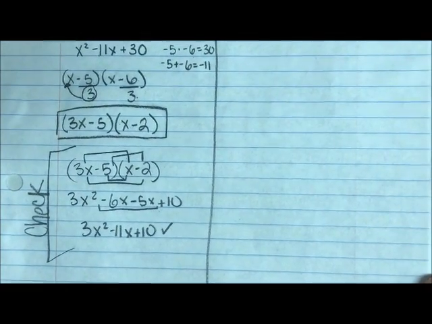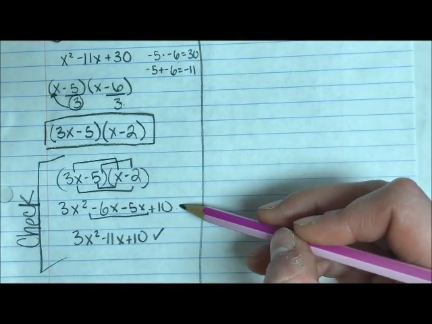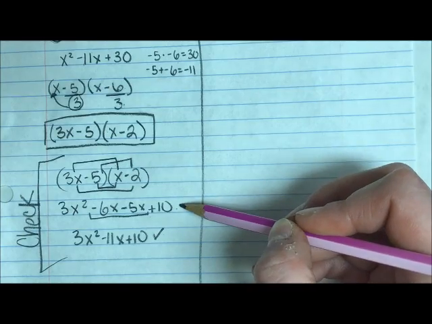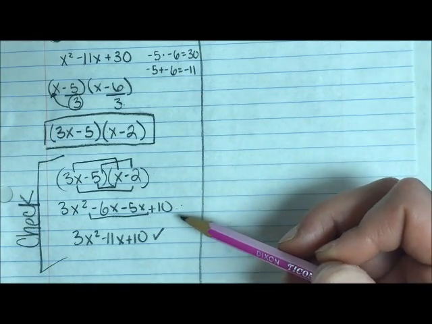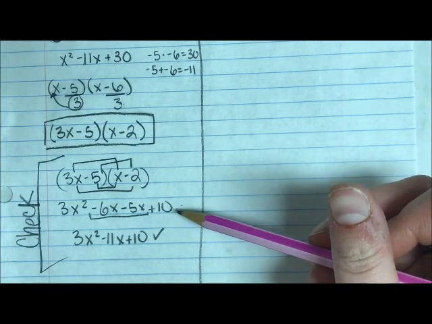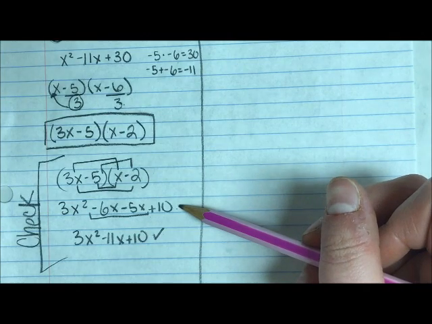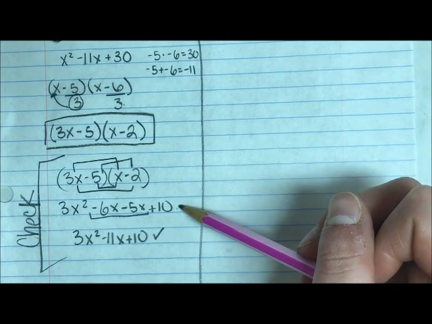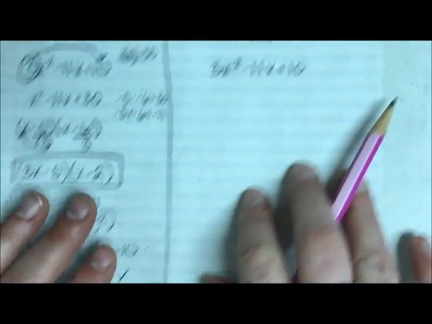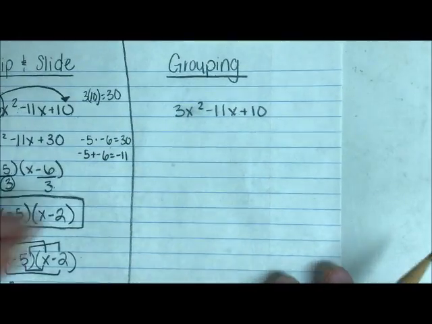So now, the grouping method, you're going to see this come into play, because what the grouping method does is it breaks your trinomial, or whatever you're working with, up into more terms. So I'm going to take a trinomial in the grouping method and change it into a polynomial because it has exactly 4 terms. All right, so the grouping method. It's pretty similar, not going to lie.